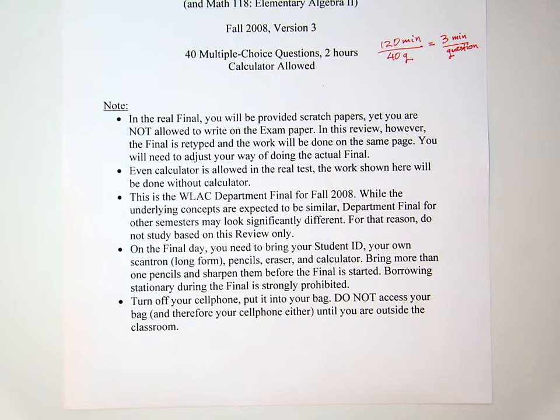Lastly, turn off your cell phone and put it in your bag. Do not access your bag, and therefore your cell phone, until you are outside the classroom. Yes, you may need to take important calls, but if an important call needs to happen, it won't be during your test. If it didn't happen before that, it won't happen during a test.